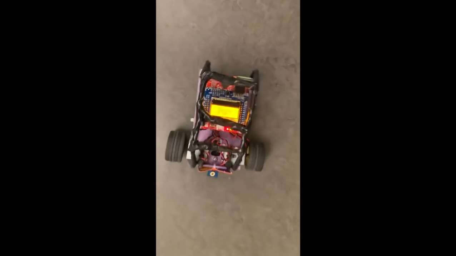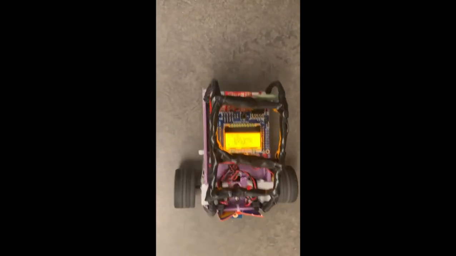Now it's gotta go to 3. See, it's saying the commands right there. It's going forward while it's going forward, but it only says the command while it's doing the command. And once it stops, it says the stop, because that is what it's doing. That was a good place to show it.